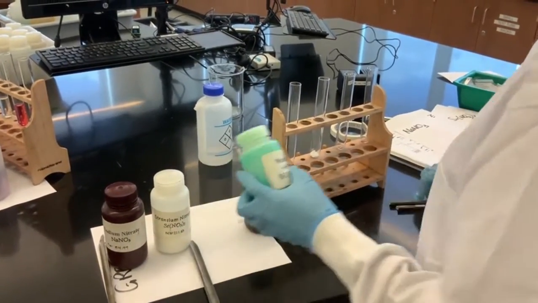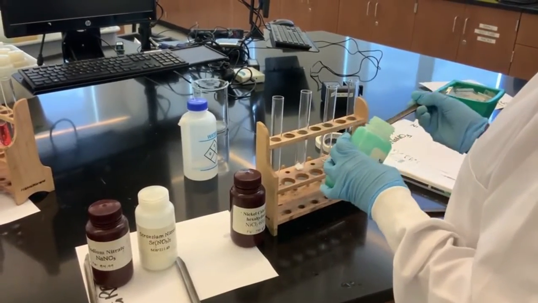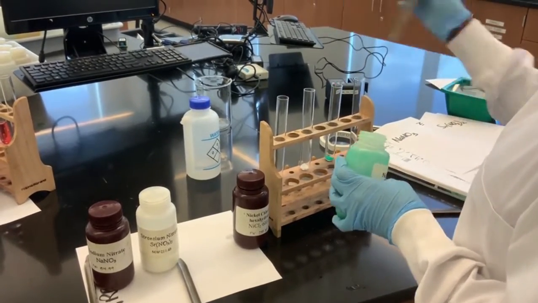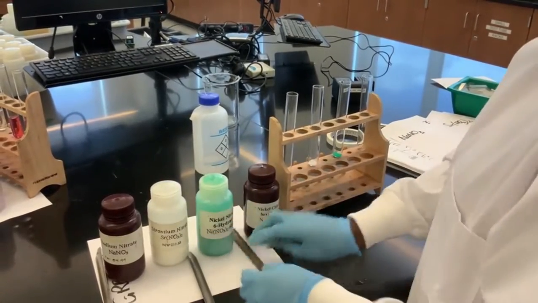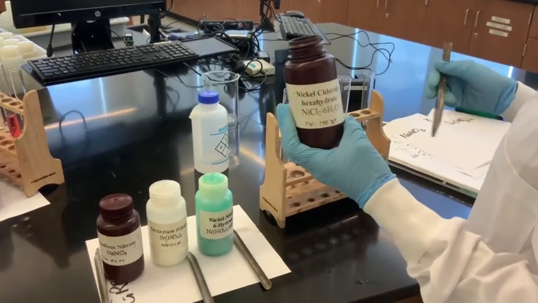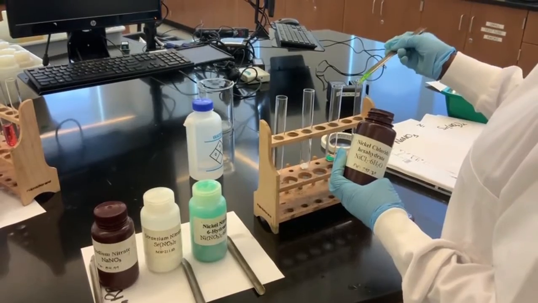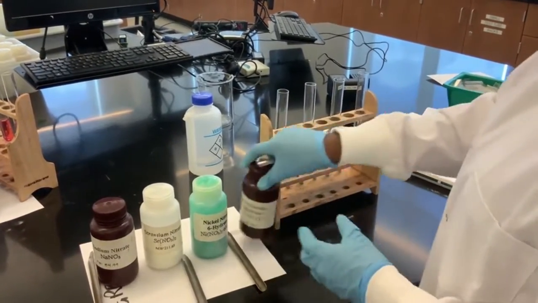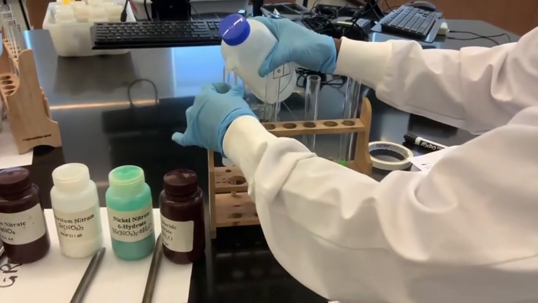Strontium nitrate. This is nickel nitrate. Nickel chloride hexahydrate. It's beautiful. You can even see the colors before we add water. Let's add water to them.